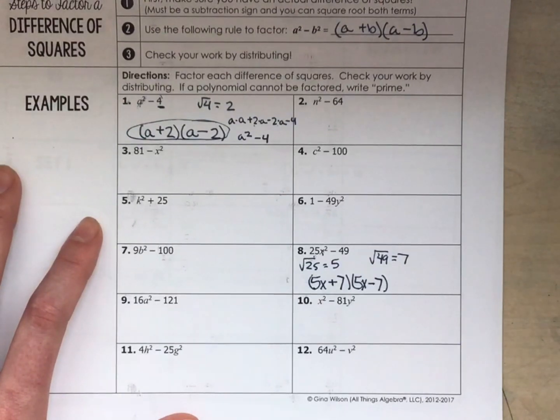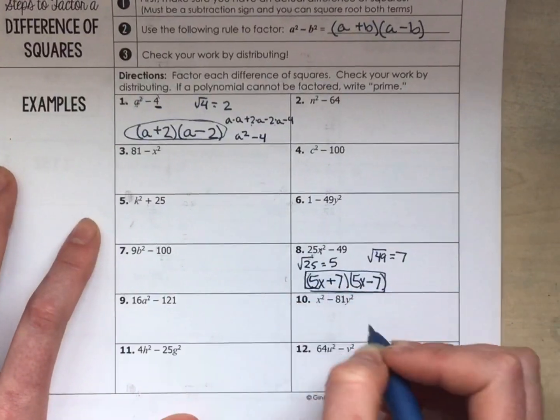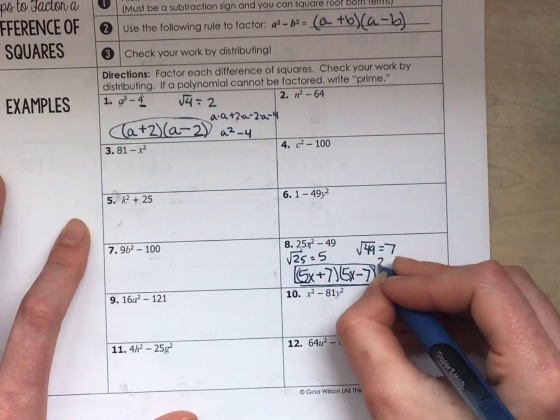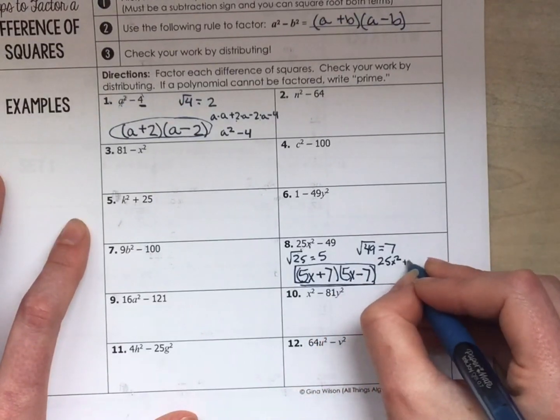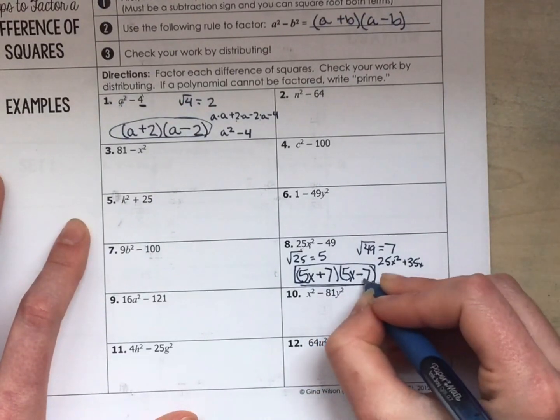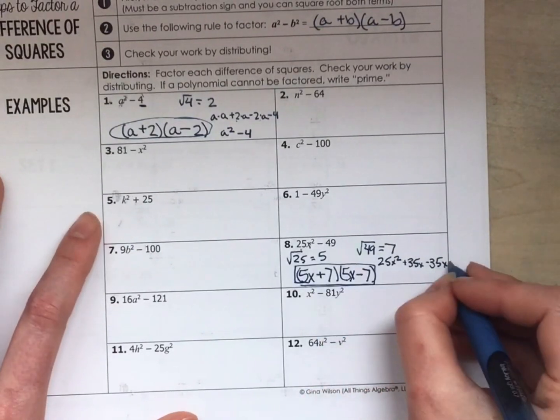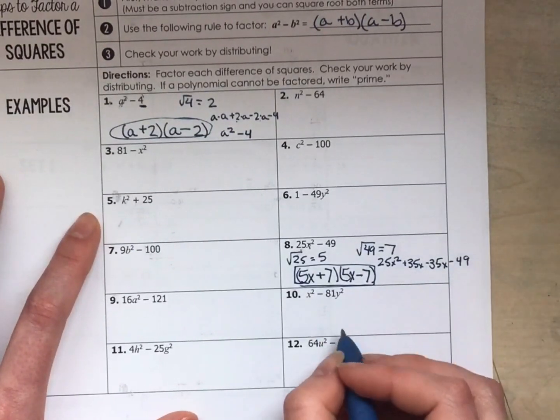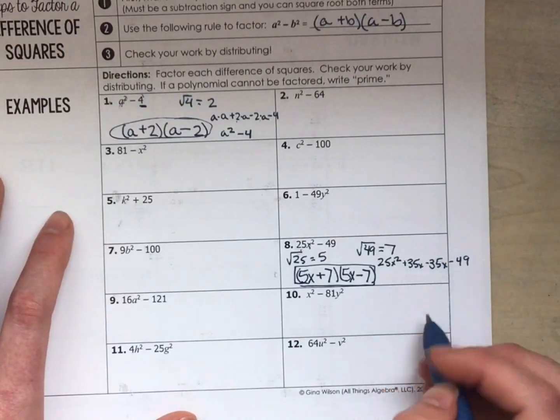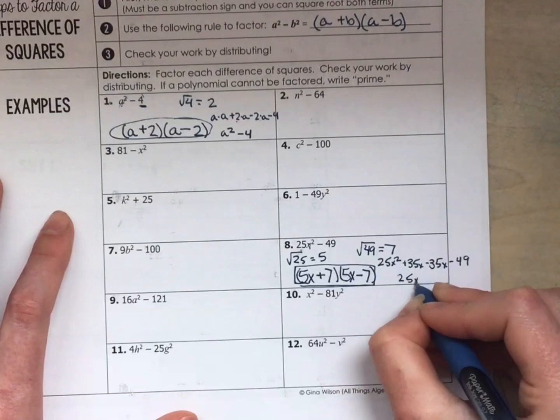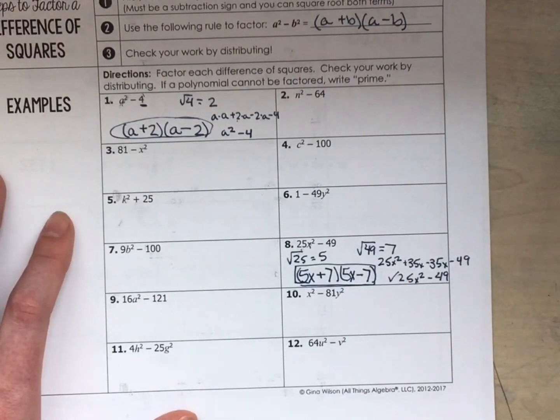Again, we can multiply those together, and we would, in fact, get back to the start of where we had. 5x times 5x would give me 25x squared. 7 times 5x would give me 35x. Negative 7 times 5x would be negative 35x. And 7 times negative 7 would be negative 49. So positive 35x minus 35x, those two would cancel each other out. 25x squared minus 49 is what I'm left with, and that's what I want.